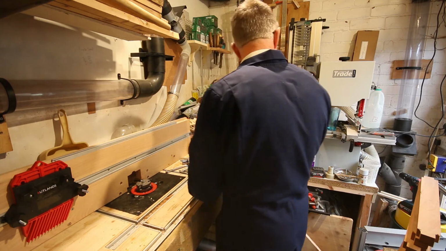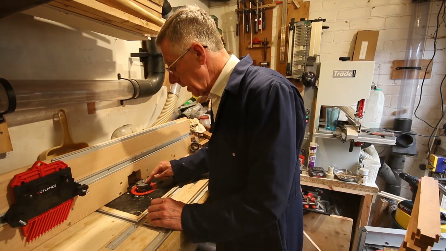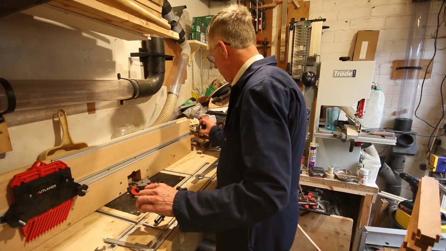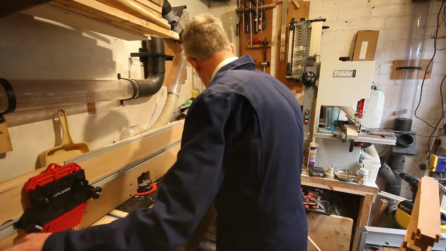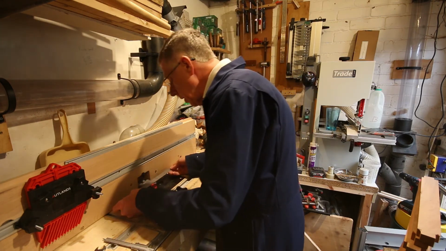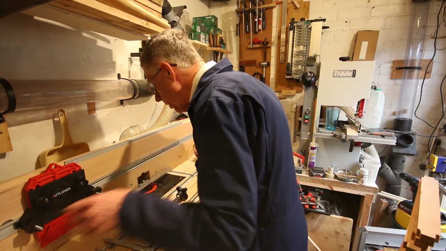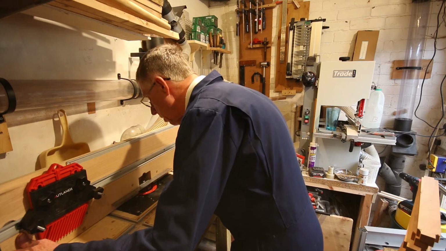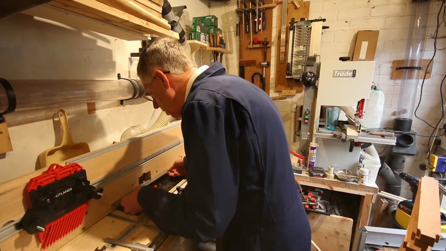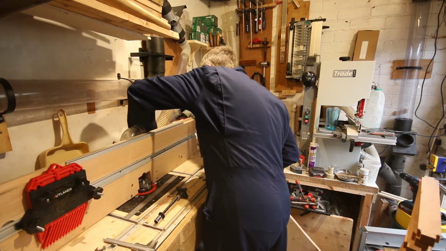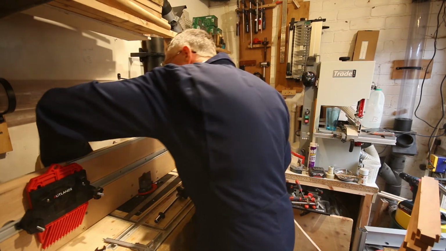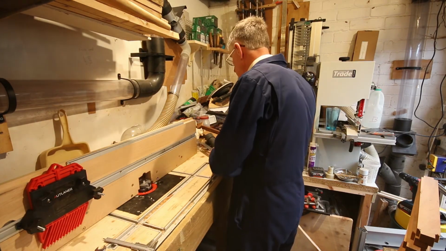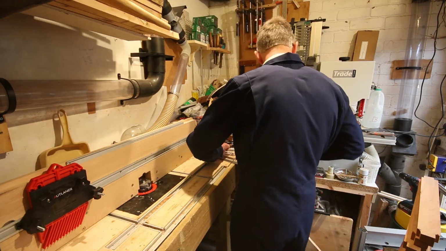Now if you remember as well, what I did was mark 19.5 millimeters from the edge of the cutter there. That's where the fence needs to go. So like that. There we go. Tighten that down. And make a test cut. And that will be the adjustments all done.